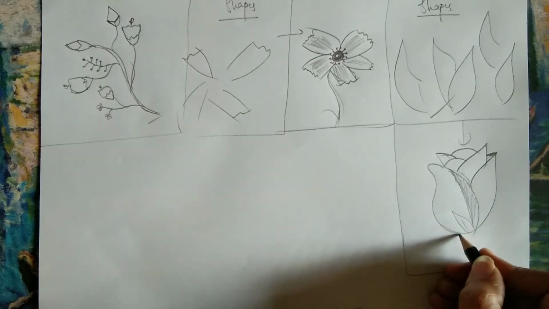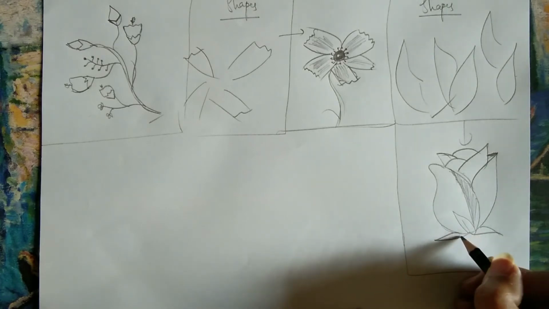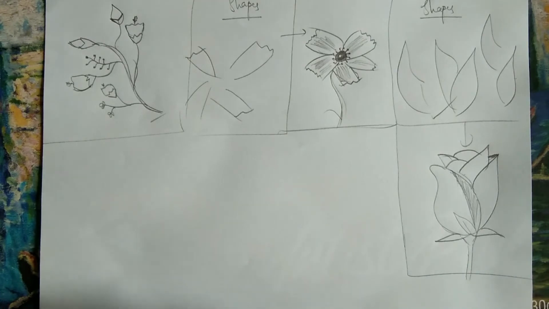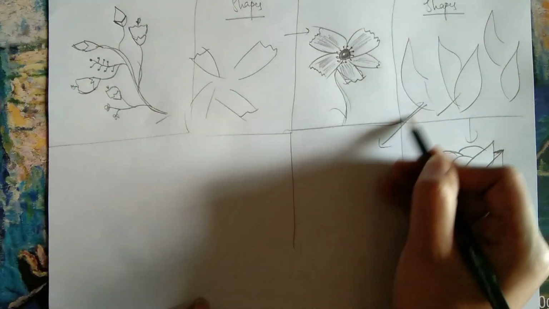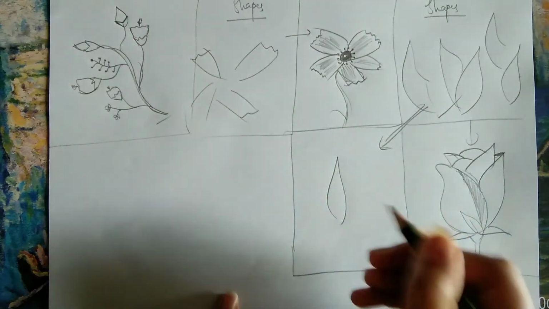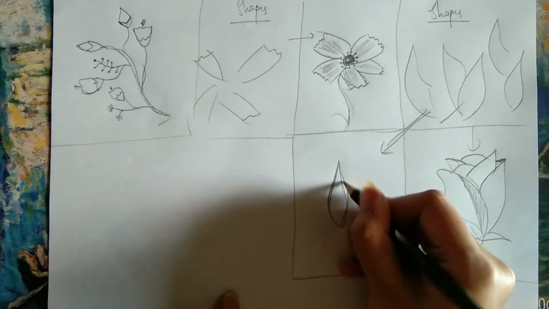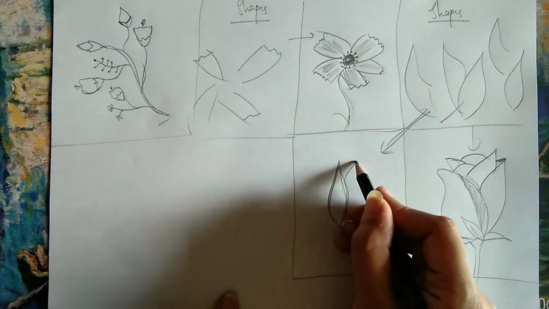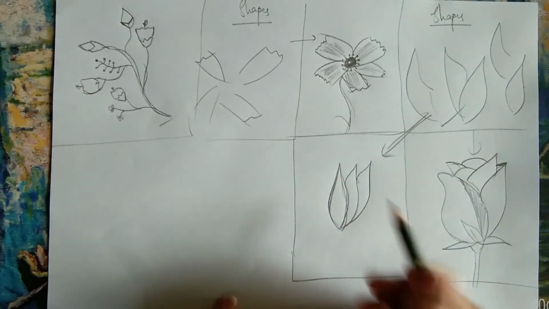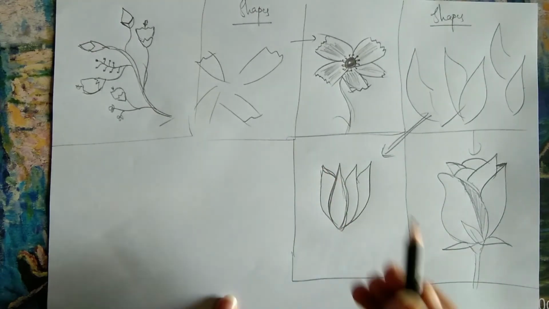So you can add this stem and a leaves with the attachment of ovary. So that is rose. So using the same shapes, we can also develop a lotus. Okay, we'll start with it. So start from the middle and add petals from the sides. So that will be easy. So other petal, and towards the left add few other petals.